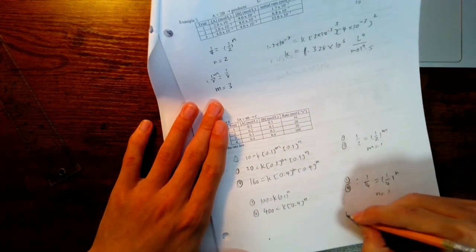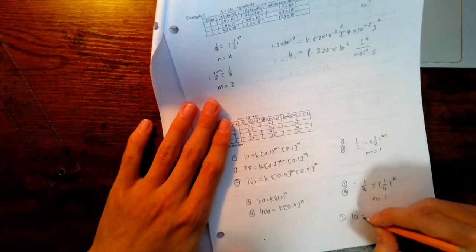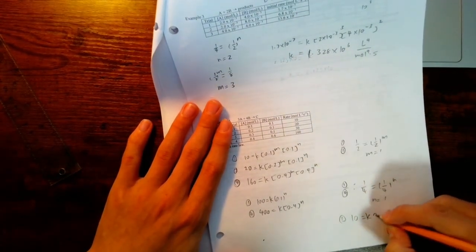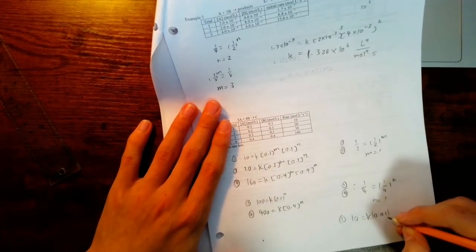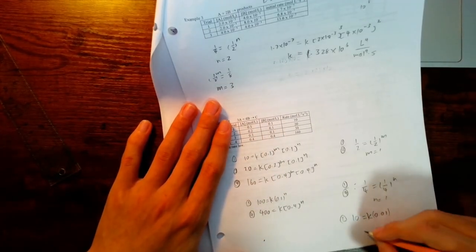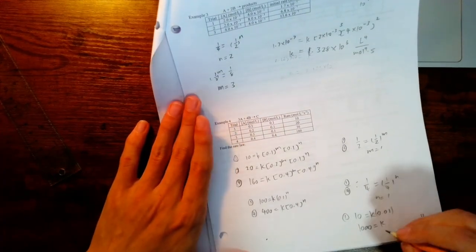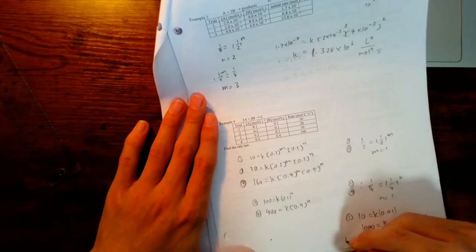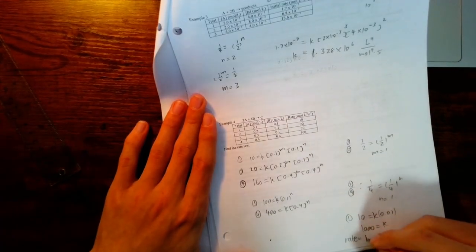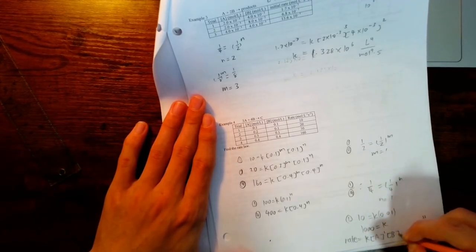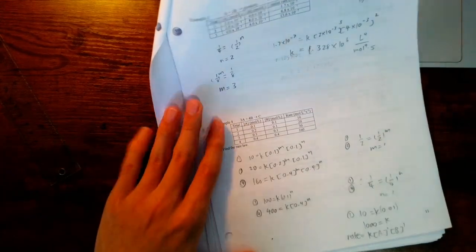For example, this one, 10 equals 0.1 times 0.1, that equals 0.01, and you multiply both sides by 100, you're going to get 1000, k equals 1000, and we get the rate equals k A1 B1. Okay, that's how we get the answer.